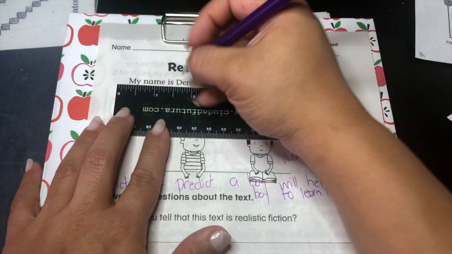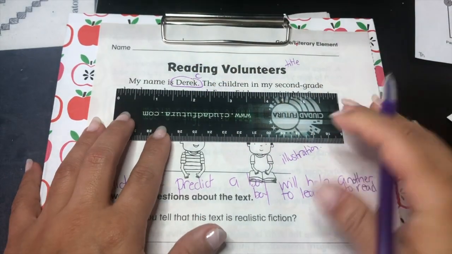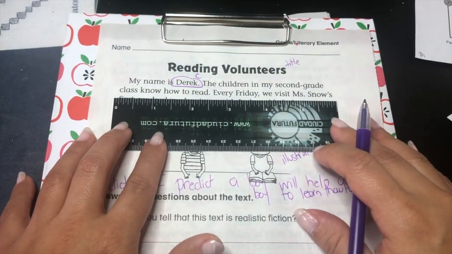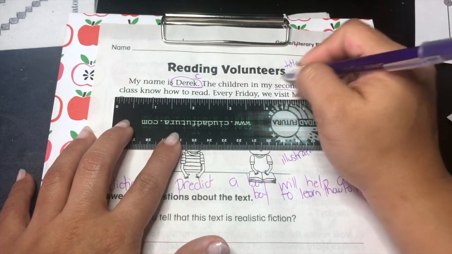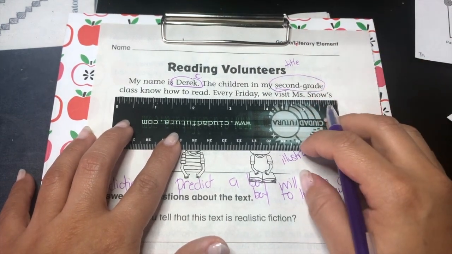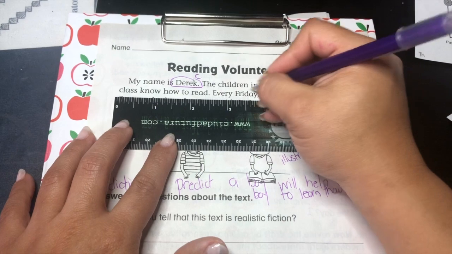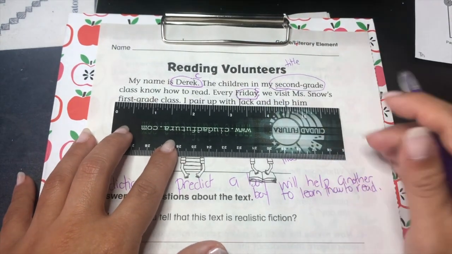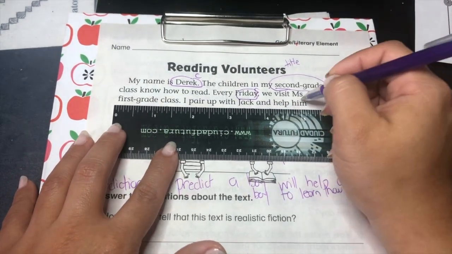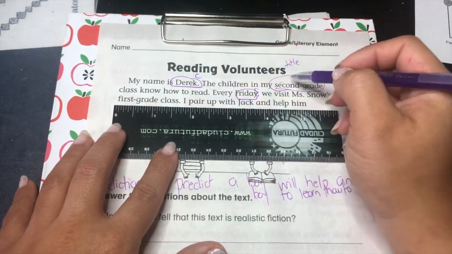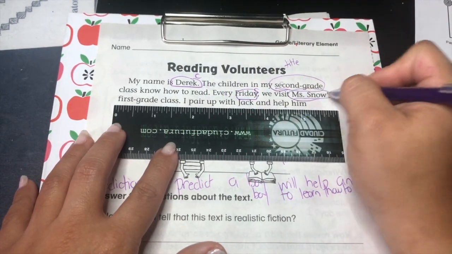My name is Derek. Character. The children in my second grade class know how to read. Every Friday, setting, we visit Mrs. Snow's first grade class. Oh, so Derek is in the second grade. Mrs. Snow is another character.